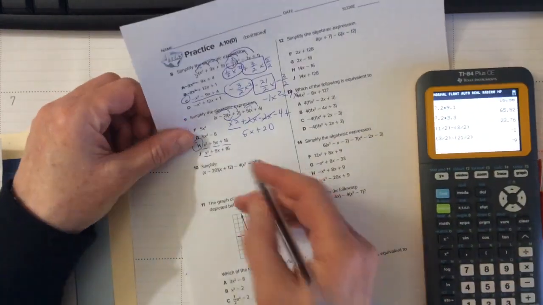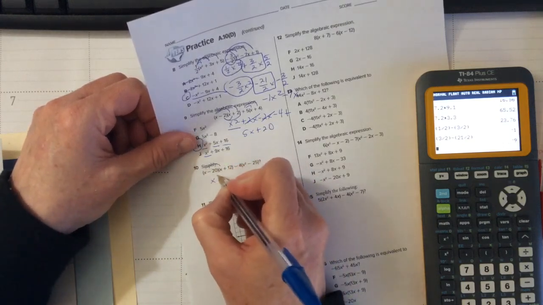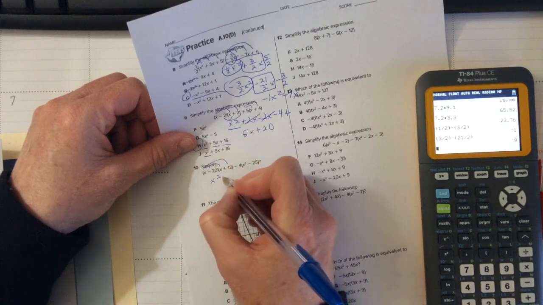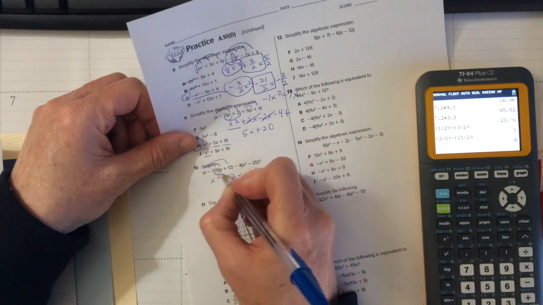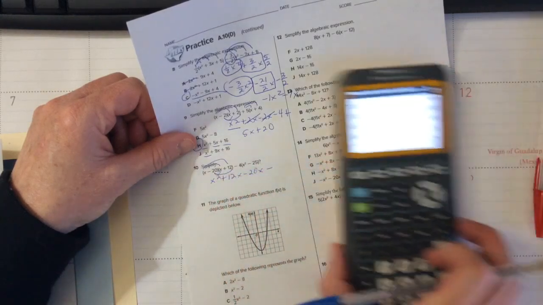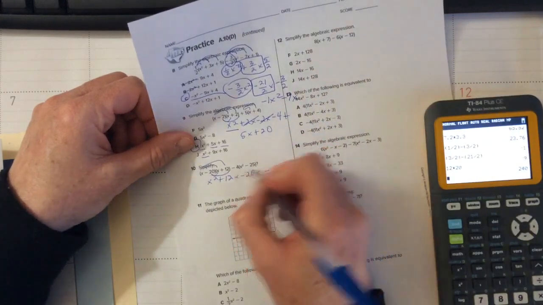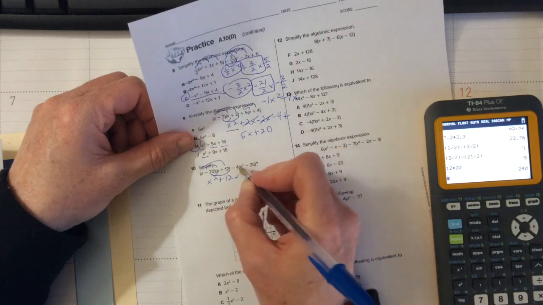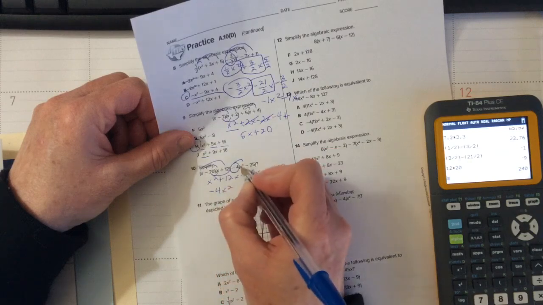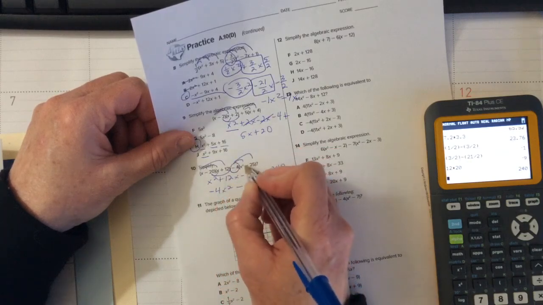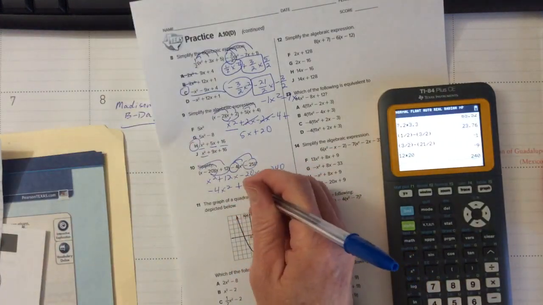I'm going to simplify the next one by doing x times x is x squared. X times 12 is plus 12x. Negative 20x. And negative 12 times 20 is 240. On this side, remember you have a negative here, so we're going to have negative 4x to the power of 2. And then we're going to have negative, well, that's a negative and a negative, so that becomes a positive 100.